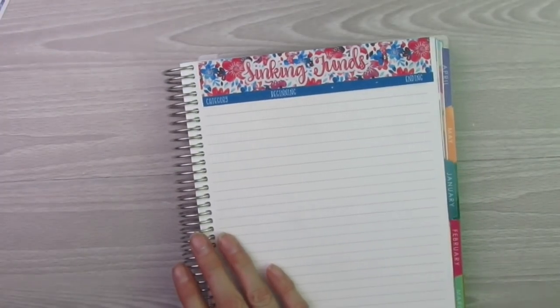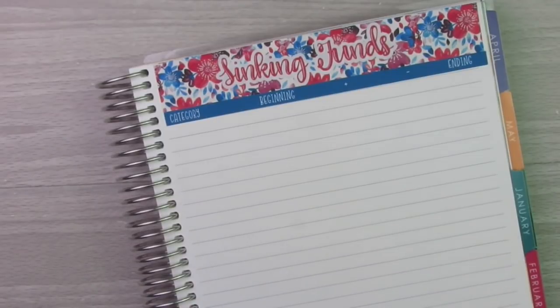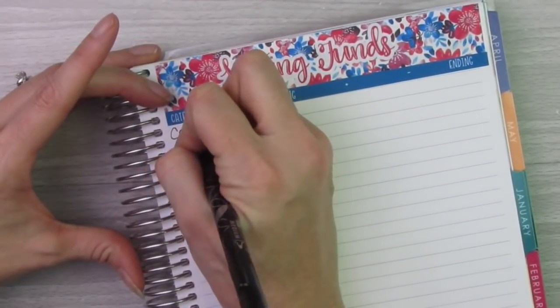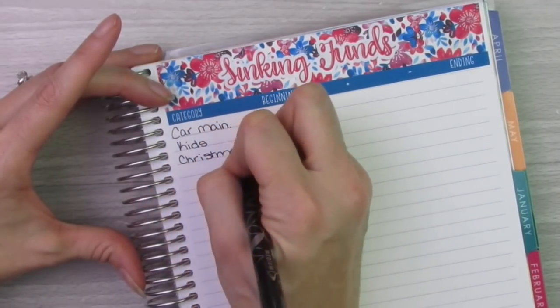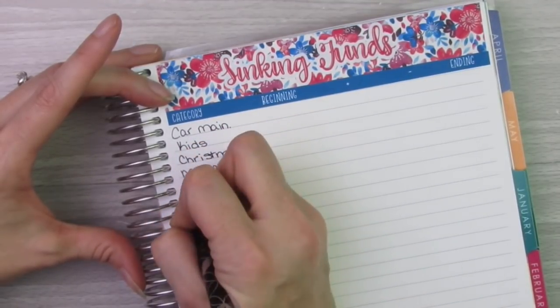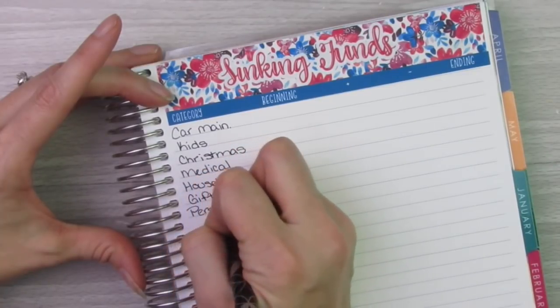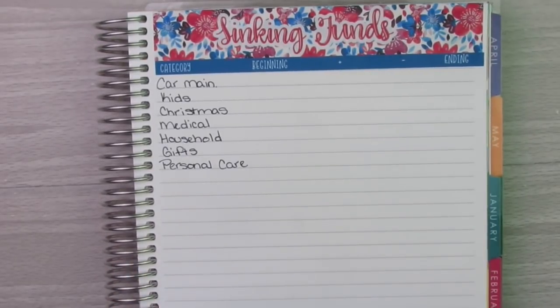Okay, so I am going to go ahead and write out my category of sinking funds, and then we'll write out the totals. Okay, so there are the 7 different sinking funds I'm working with. I am going to lay down this last thin washi, which is the Sinking Funds total washi.